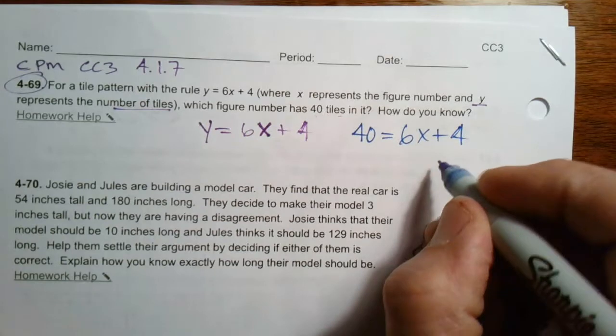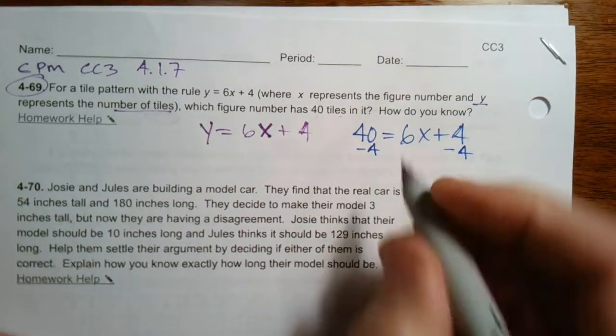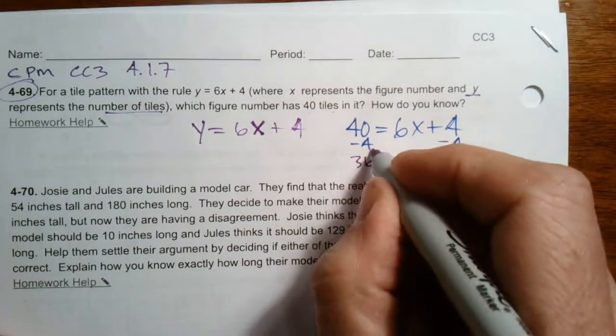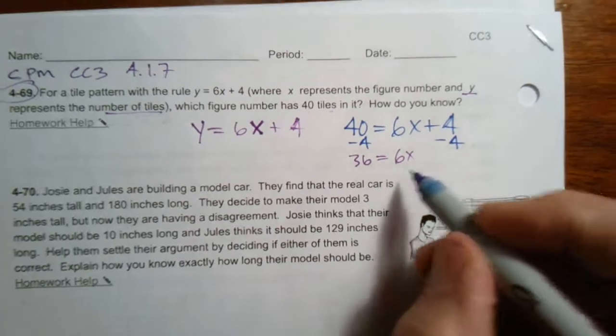So I'm going to solve for x. I subtract 4 from both sides. You do the opposite operations here. 40 minus 4 is 36, so 36 is equal to 6x. Then I just divide both sides by 6.